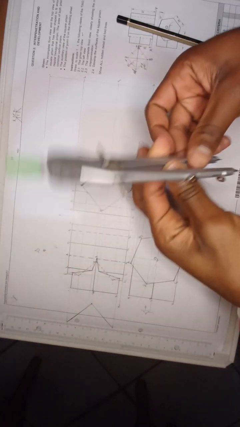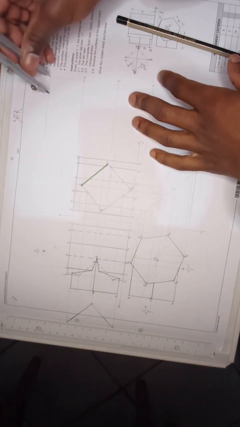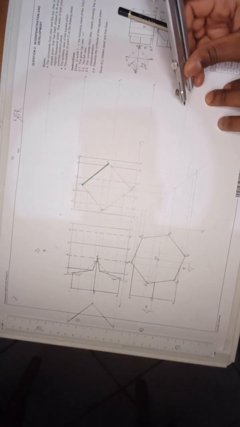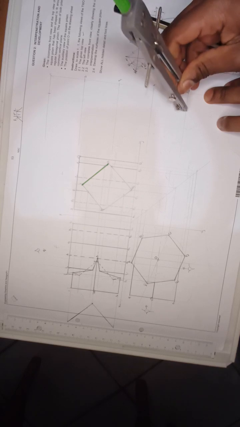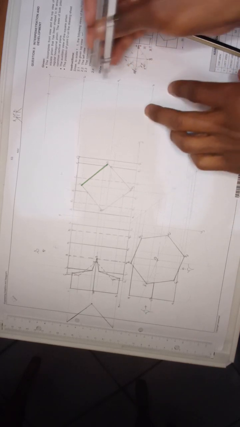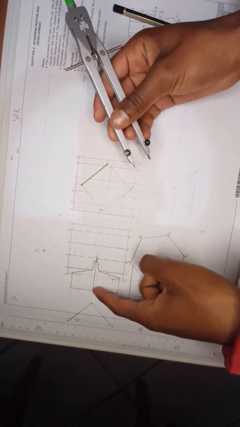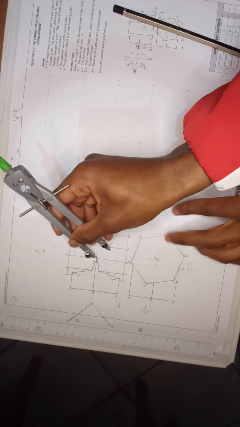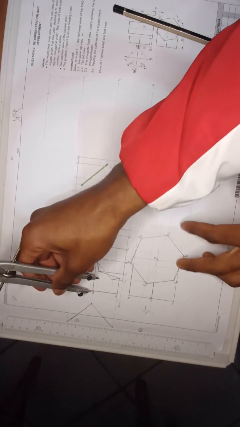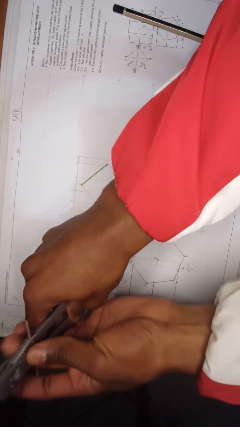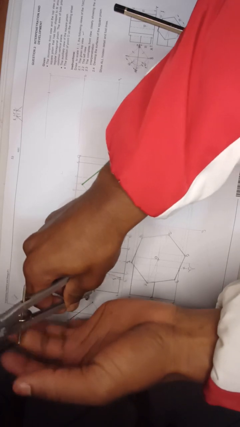This distance we are going to feature on line 1. We have 1 here and then also this side. And then we have 2 interpenetrating from here until here. So we will need this measurement from here, which is the true length.